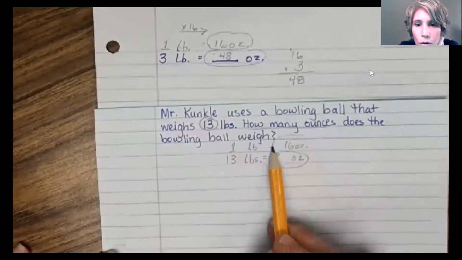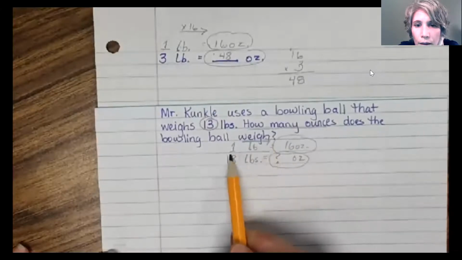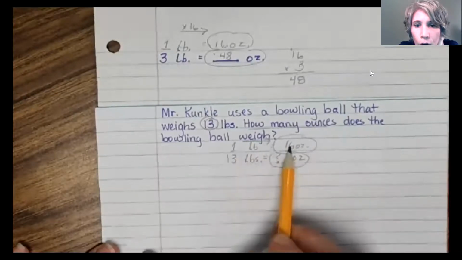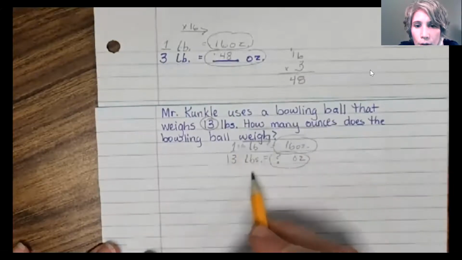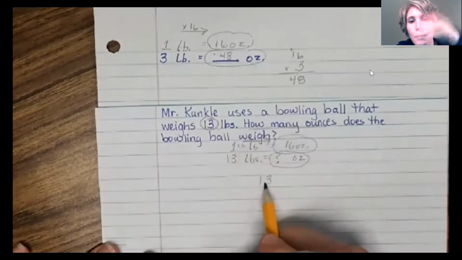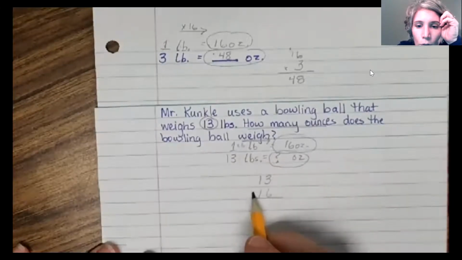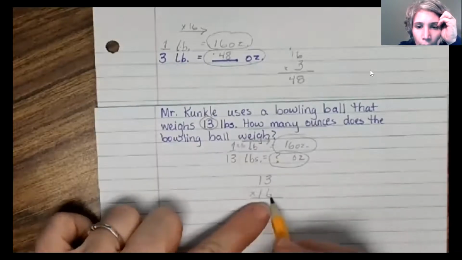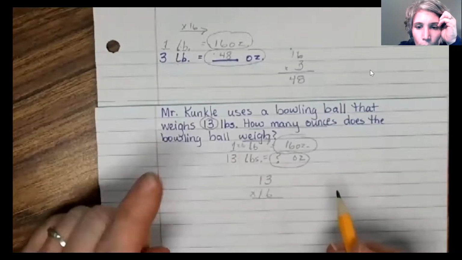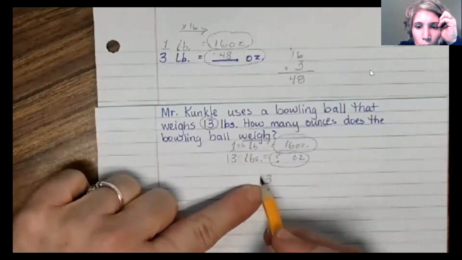I'm going to circle what I'm trying to figure out and draw an arrow toward it. Now I'm going to look. If I go from 1 to 16, is the number getting bigger or smaller? You're right, it's getting bigger. So we did times 16. 1 times 16 equals 16. So that lets me know if I do 13 times 16, that I will find out how many ounces are in 13 pounds.